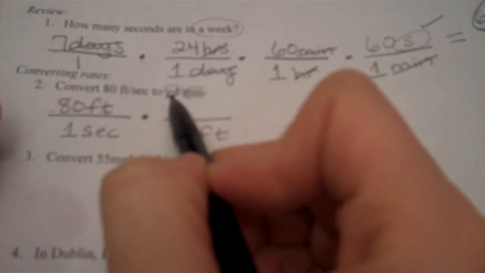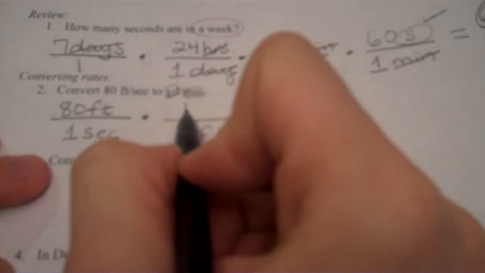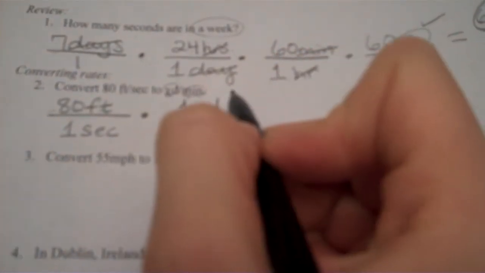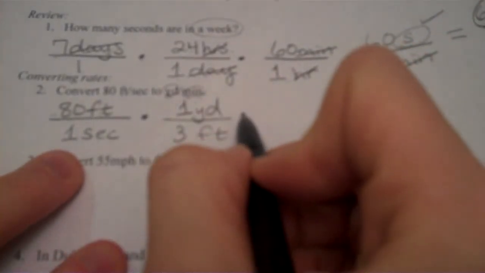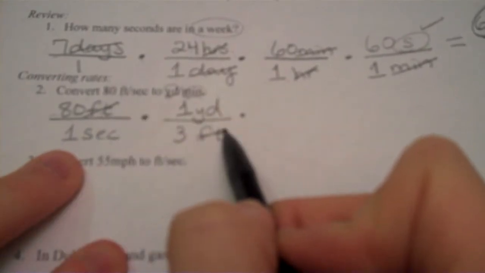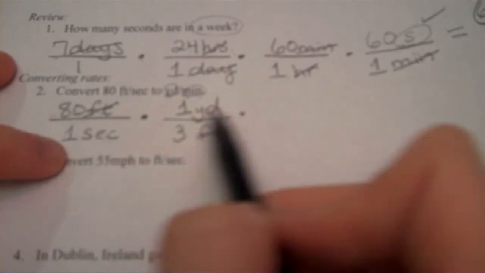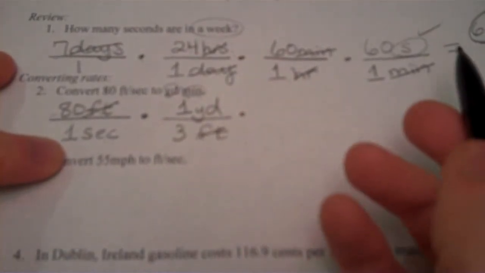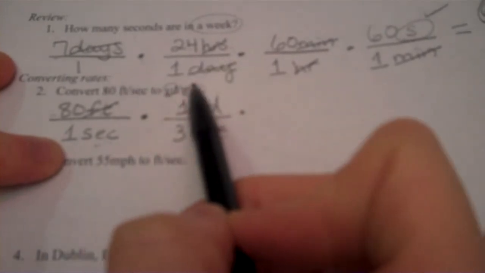Well, we know how many yards are in a foot, right? We know that 3 feet is 1 yard. So that's what we're going to put there. Now the next thing we're going to do is cross out the feet. If you stopped here, you would have yards over seconds. So if I multiply the top and multiply the bottom and divide, I would get yards per second. But I don't want yards per second, I want yards per minute.